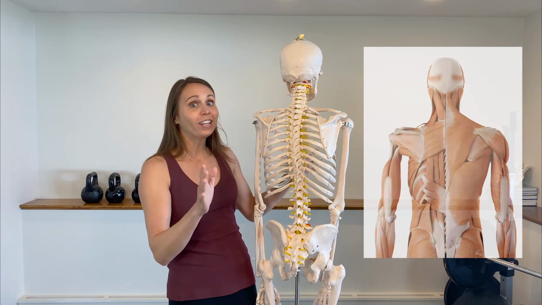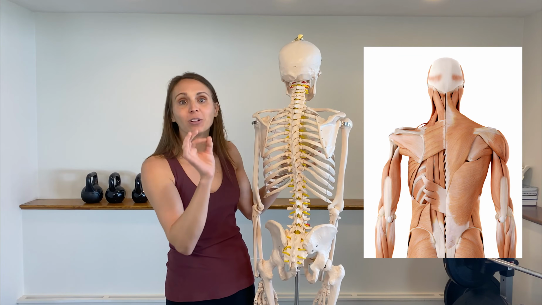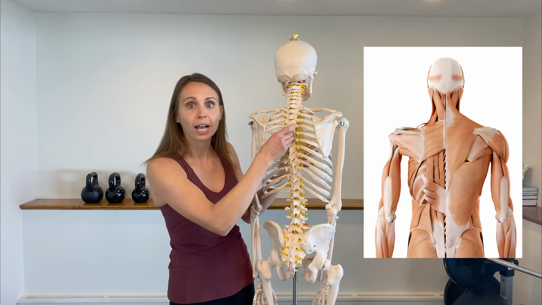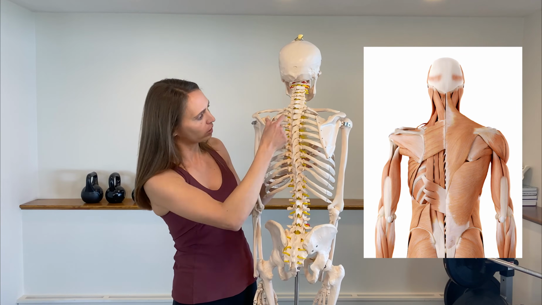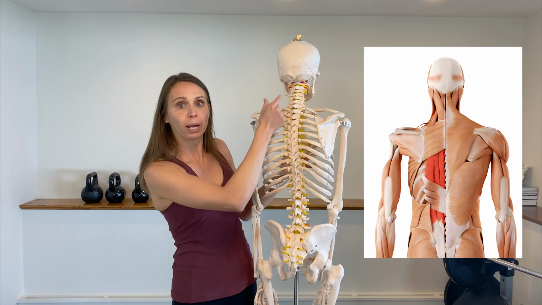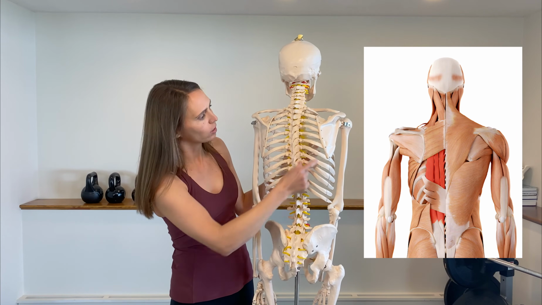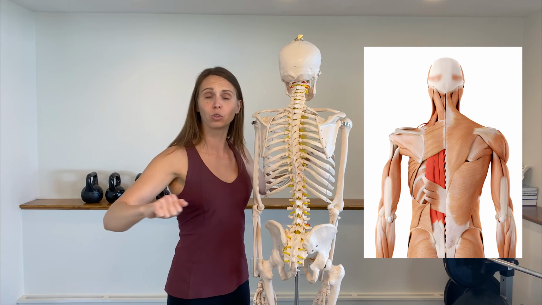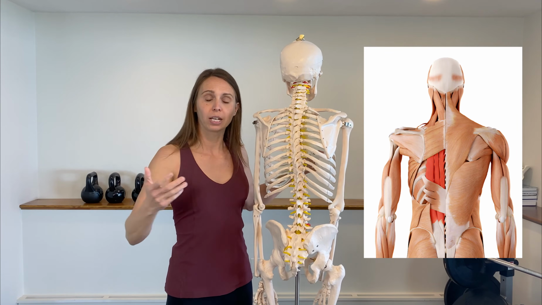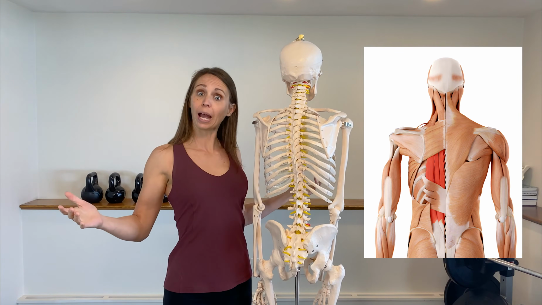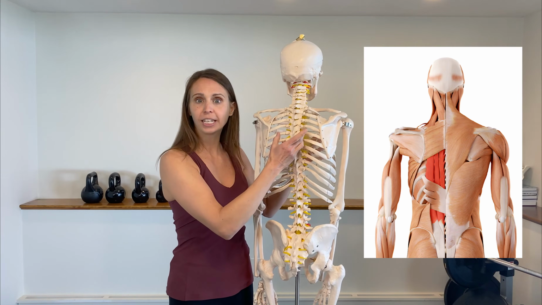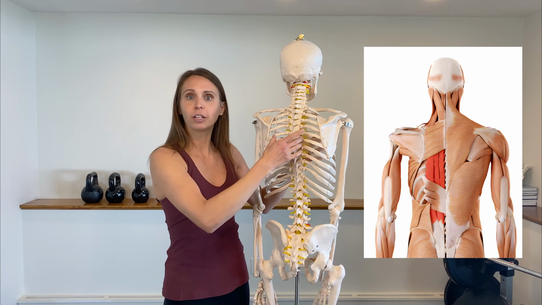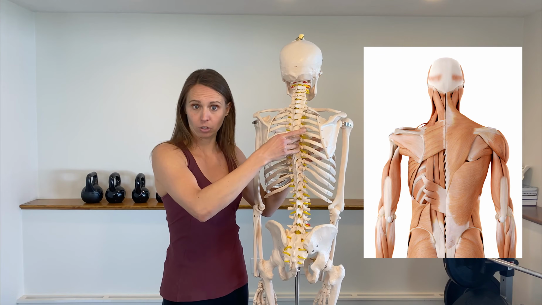Okay, so one of the things I want you to pay close attention to is how to find those middle traps. What they often get substituted for are your paraspinals. Your paraspinals run up and down either side of the spine. So when somebody says do a row or do a mid-trap exercise, oftentimes people will arch their back more to try to get their scapula to pinch together instead of feeling their scapula glide together.